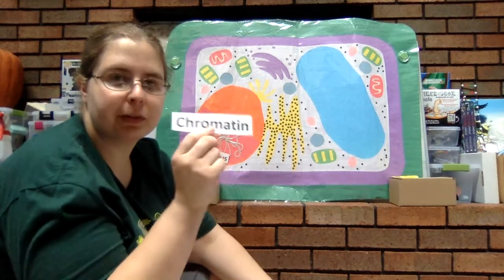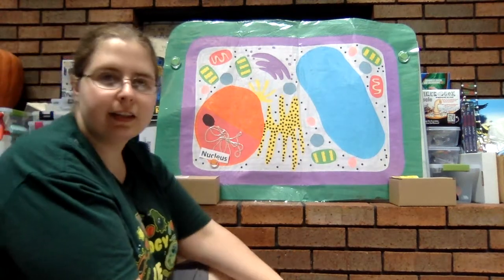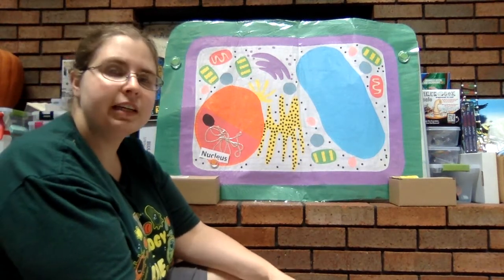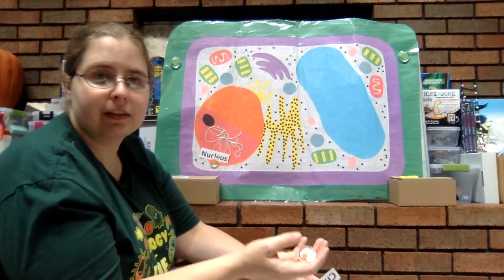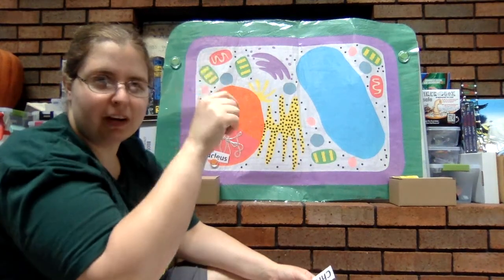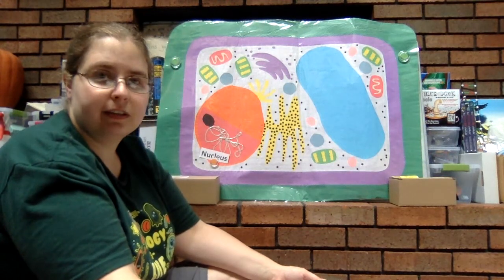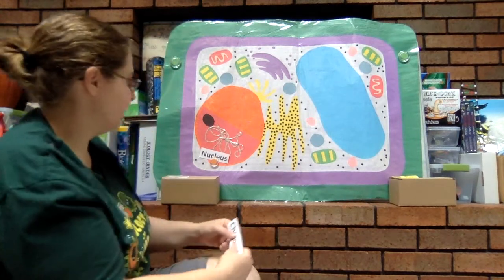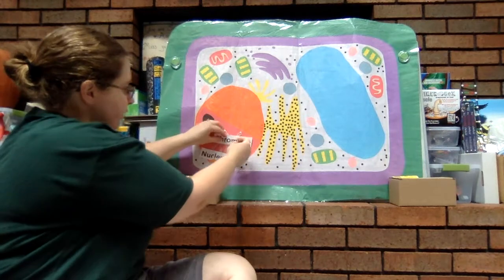our genetic material, chromatin. Now, some of you might be like, Miss Komar, I thought that the DNA was the genetic material. You are correct. But the DNA can take different forms. One form we know of as chromosomes, which is when it's kind of all separated out into groups, and we see that during cell division. And another form that it can take is called chromatin. So this string is the chromatin.